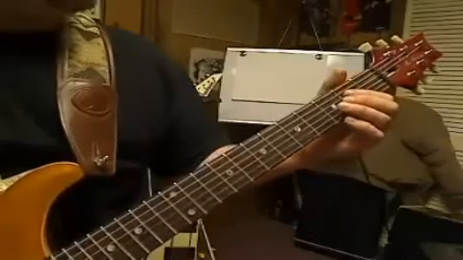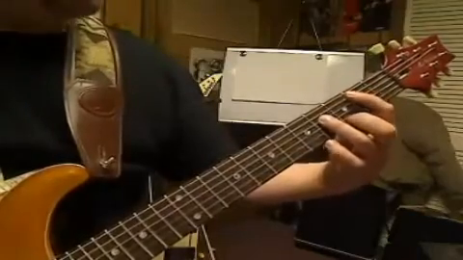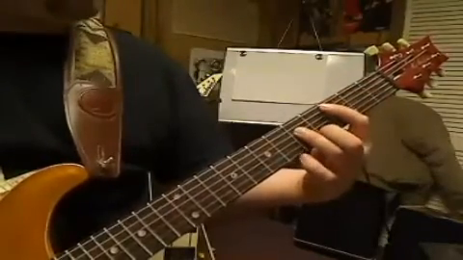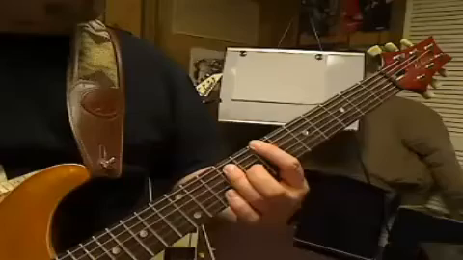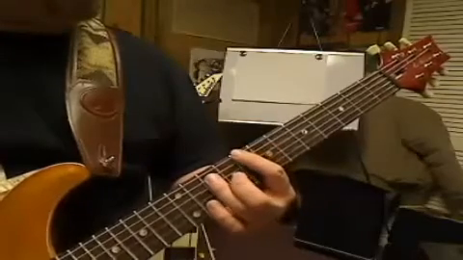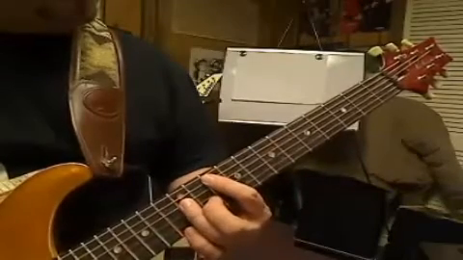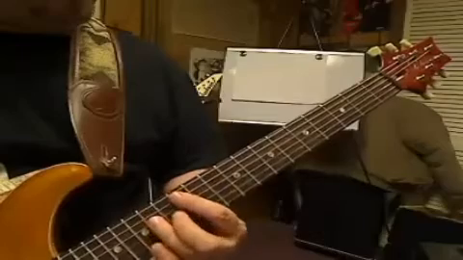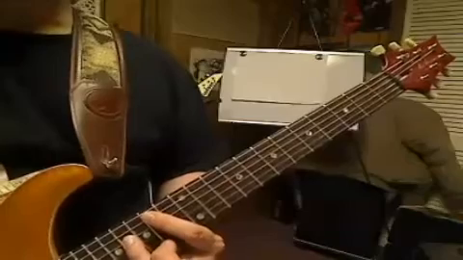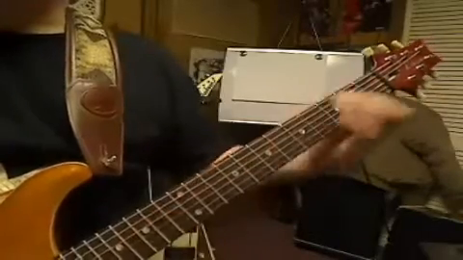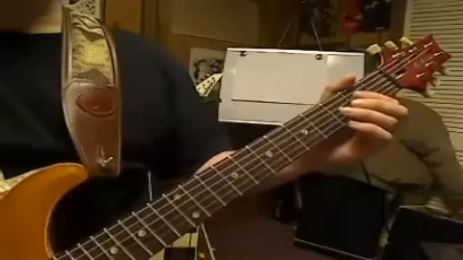E, F, G, A, B, C, D, E, and F. And there you go. There's all your chords on the E and A string.